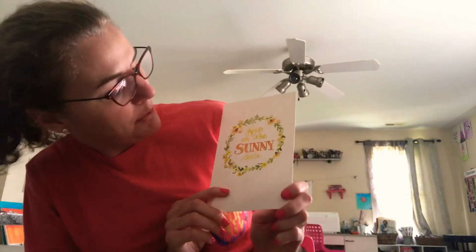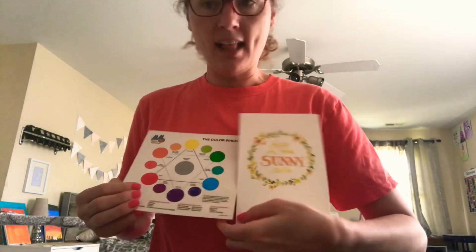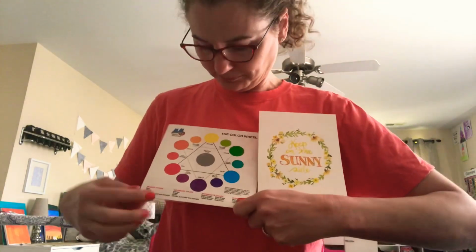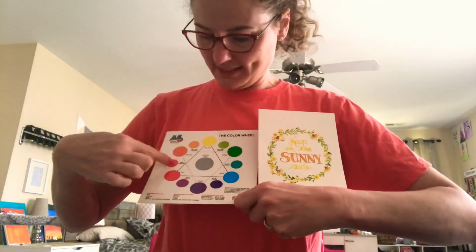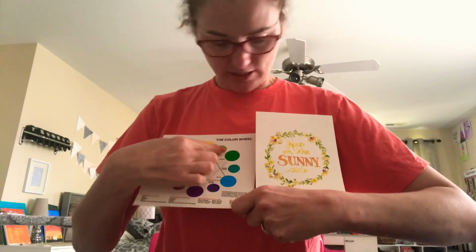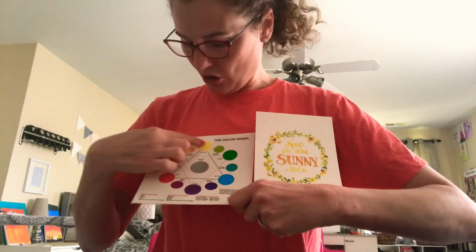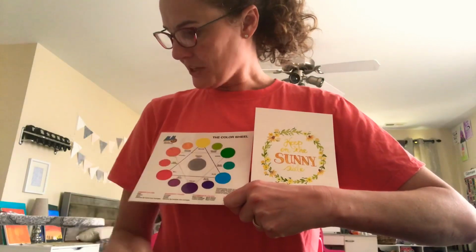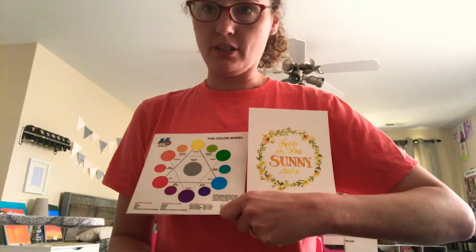I also have another piece of artwork that I did, and it's just some lettering, and I did it with watercolor. If you look at it, it says keep on the sunny side. It's a little watercolor drawing I did, just piddling around. So if you look at this one, it still uses analogous colors. And it's more on this side. See, some yellows and some yellow greens and some oranges. They are colors that are next to each other on the color wheel. Okay?